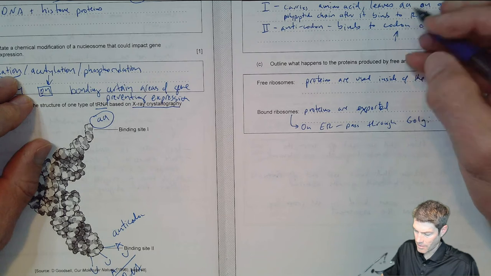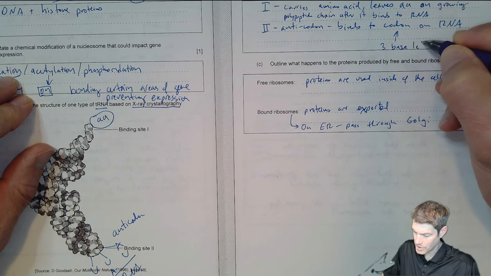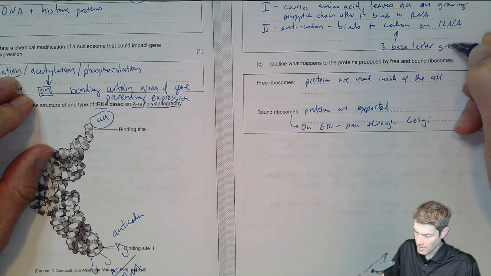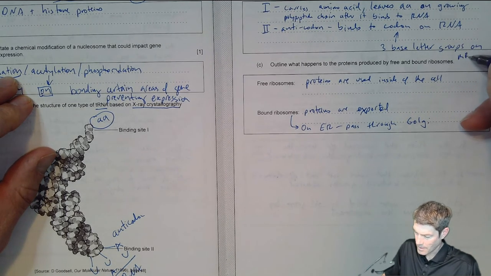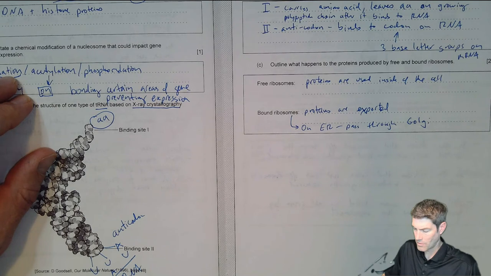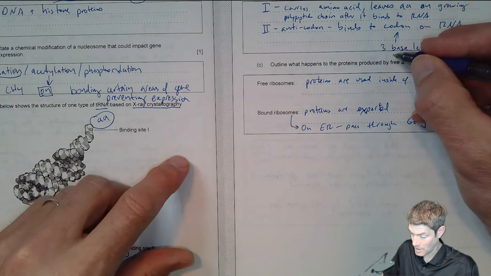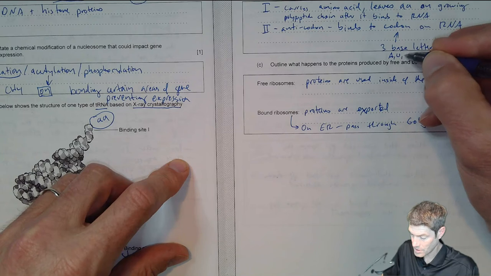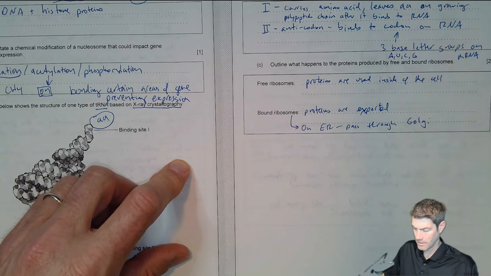Remember, the codons are those 3 base letter groups on the messenger RNA. 3 bases for each amino acid, meaning A, U, C, or G when we're looking at RNA.